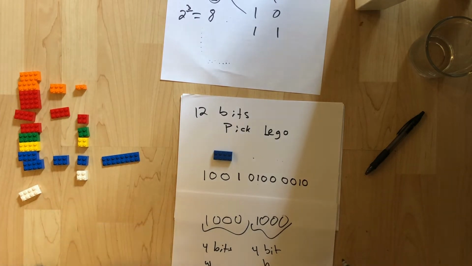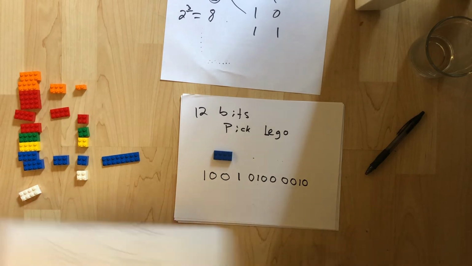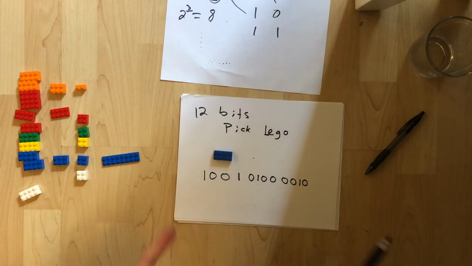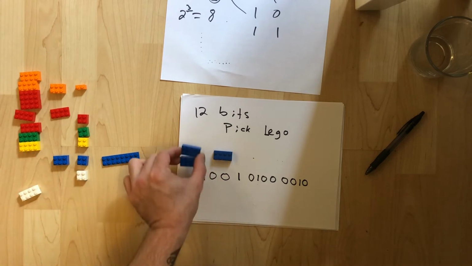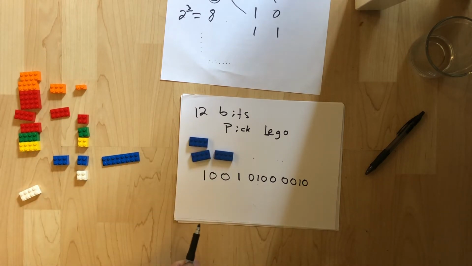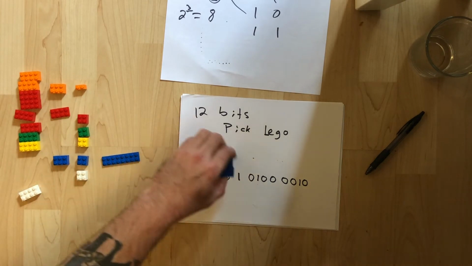So this 12-bit string represents this Lego. And there are other Legos it represents. It represents any of these 3 Legos. Which is fine, because we don't need to distinguish particular Legos, but it's certainly not any other Lego in this pile. No other Lego will yield this result. There are Legos that will be similar.